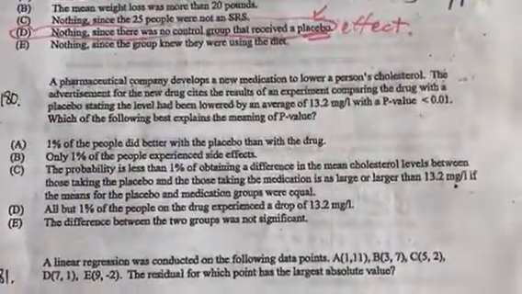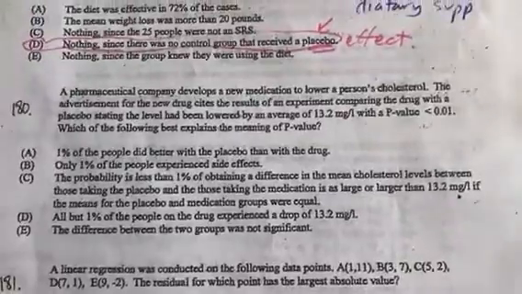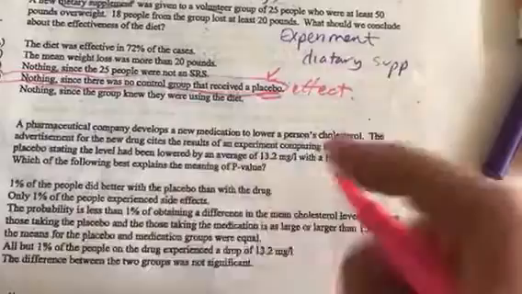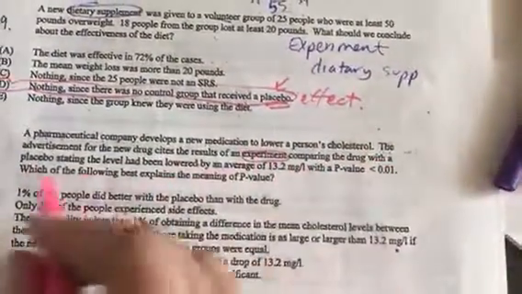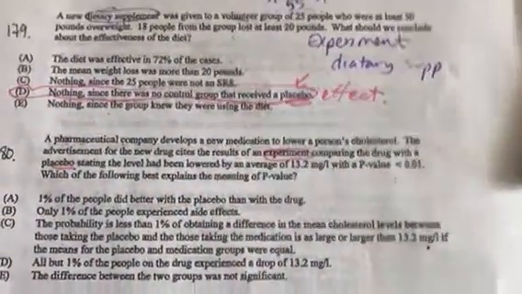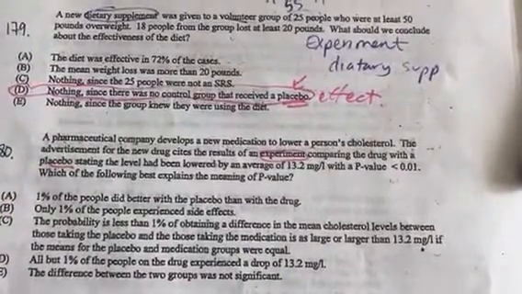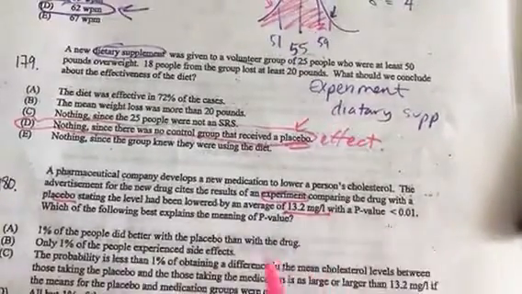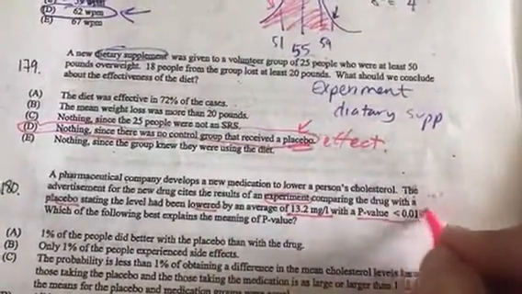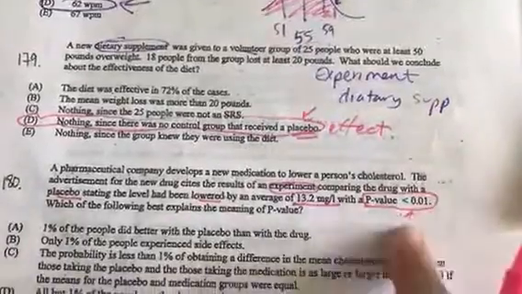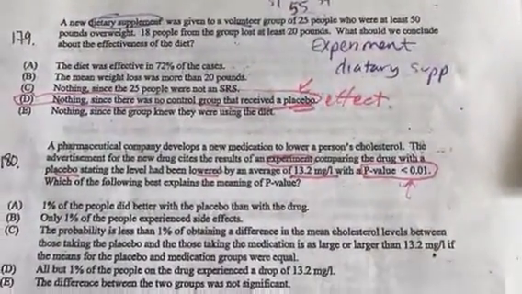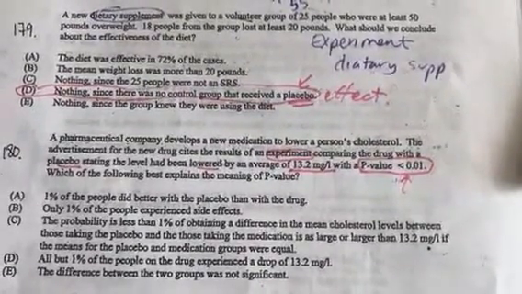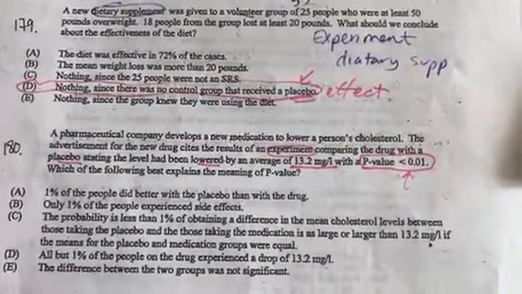180, a pharmaceutical company developed a new medication to lower cholesterol. The advertisement of the new drug cited the results of an experiment comparing the drug with a placebo. So we like this. We compared the drug with the placebo, and it stated that the average cholesterol was lowered, and they got a p-value. So it looks like with that rare of a p-value, we would have sufficient evidence to conclude that the medication is effective.